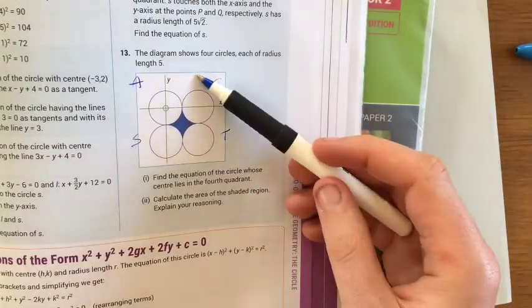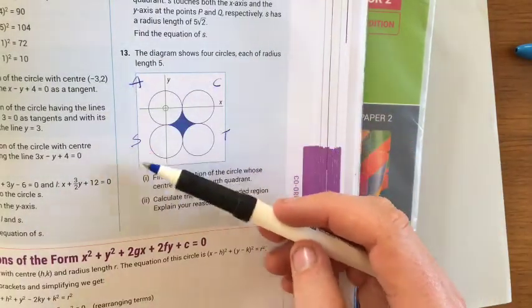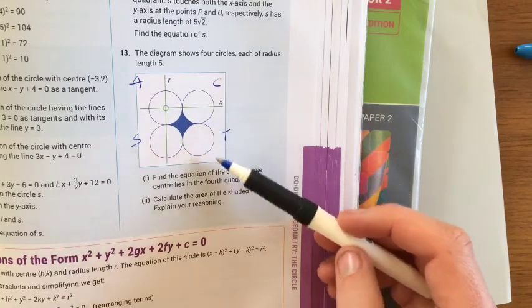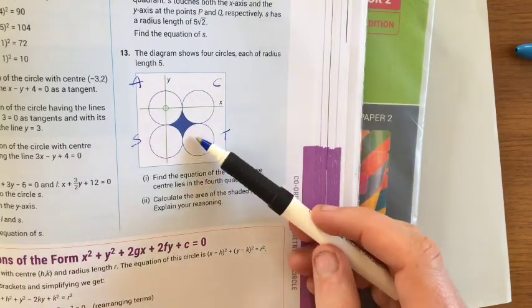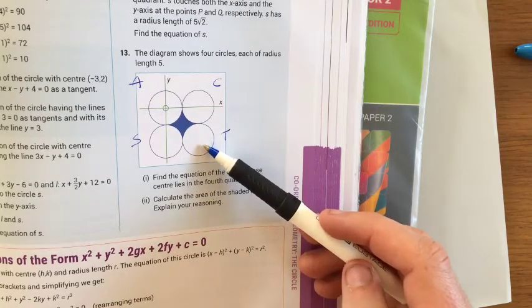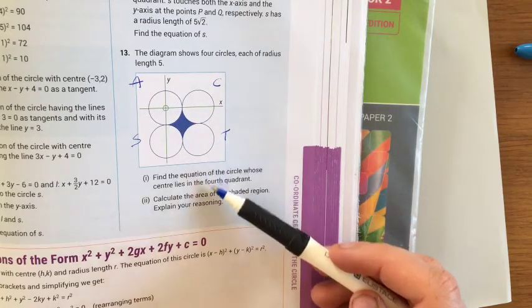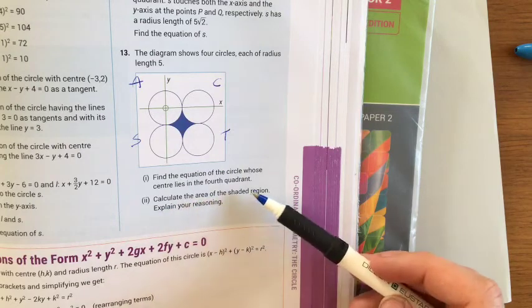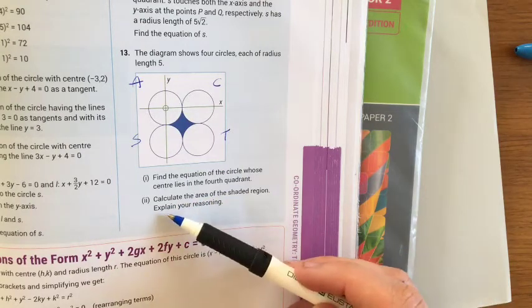So this is the first quadrant, this is the second one, this is the third one, and this is the fourth one. So they want you to find the equation of the circle whose center lies in the 4th quadrant. So they want you to find the equation of this circle, and then calculate the area of the shaded region and explain your reasoning. So this is the shaded region here.